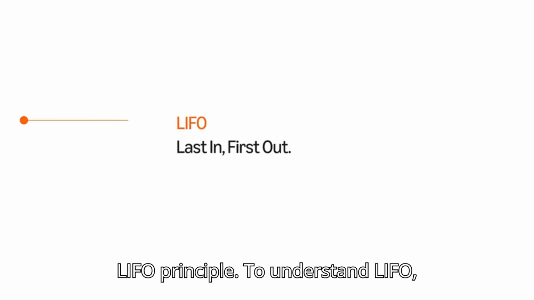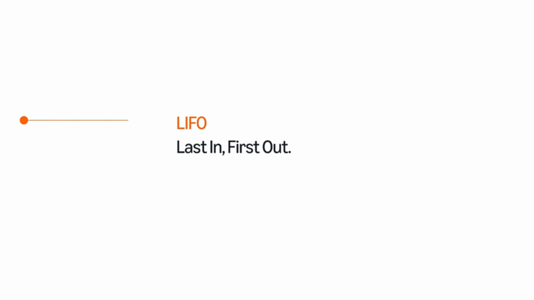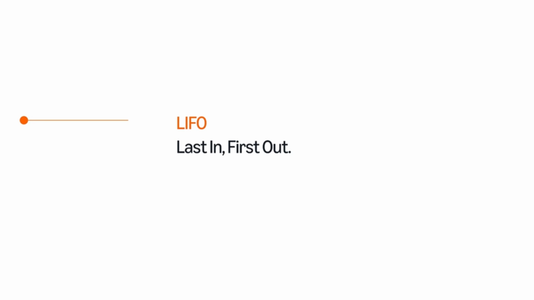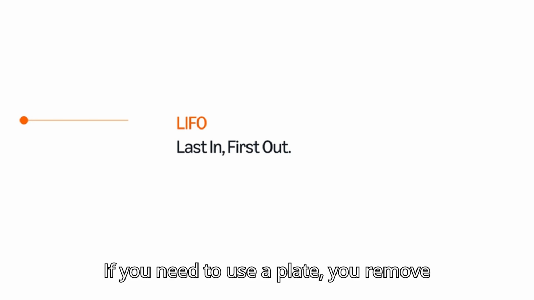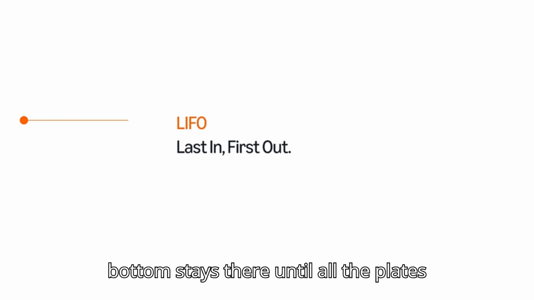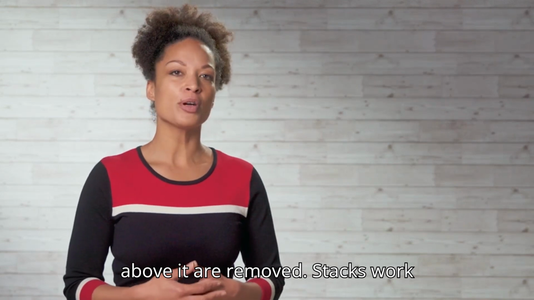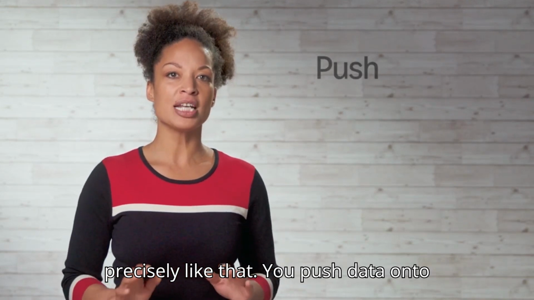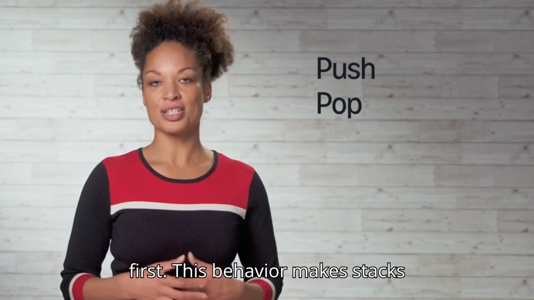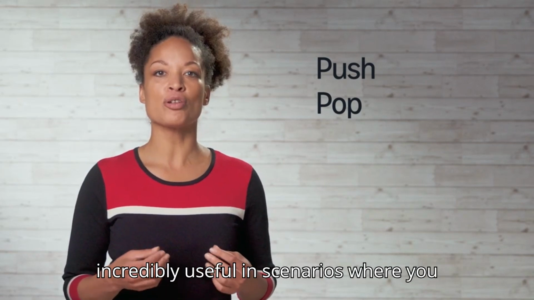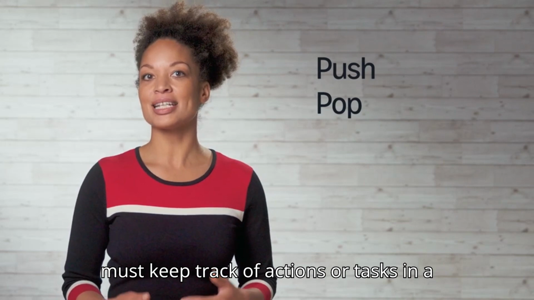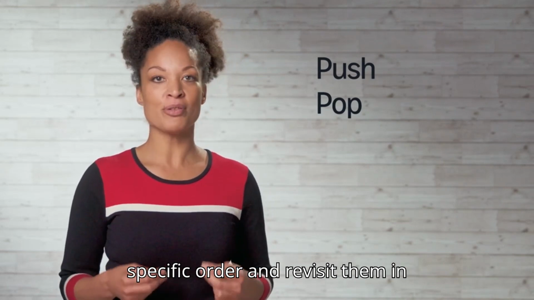To understand LIFO, imagine a stack of plates at a buffet. When you stock up the plates, you add a new plate on top of the stack. If you need to use a plate, you remove the top plate first. The plate at the bottom stays there until all the plates above it are removed. Stacks work precisely like that. You push data onto the stack, and when you need to retrieve it, you pop the most recent data off first. This behavior makes stacks incredibly useful in scenarios where you must keep track of actions or tasks in a specific order and revisit them in reverse.